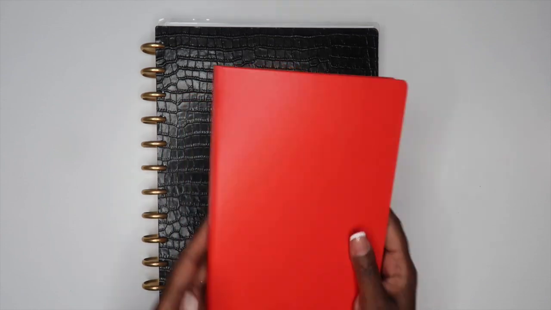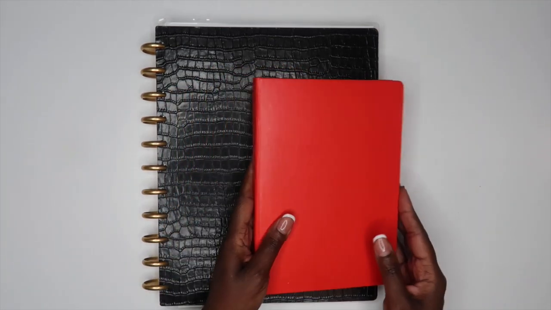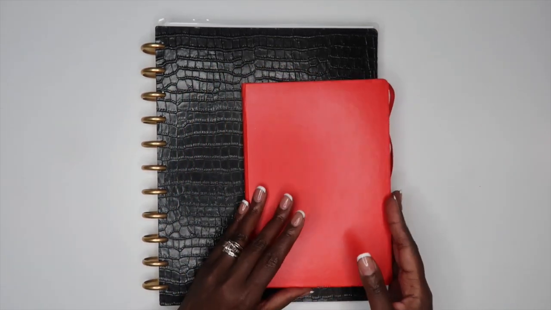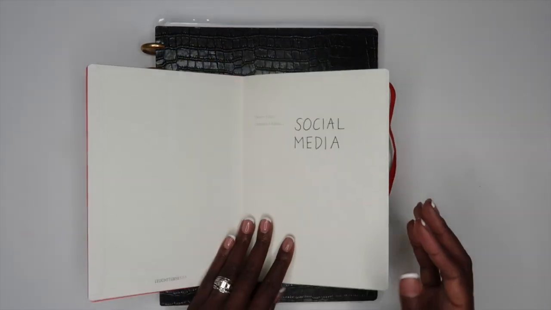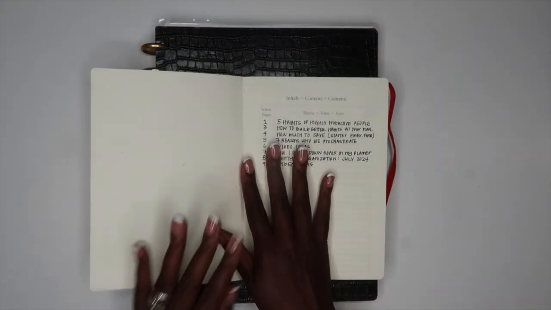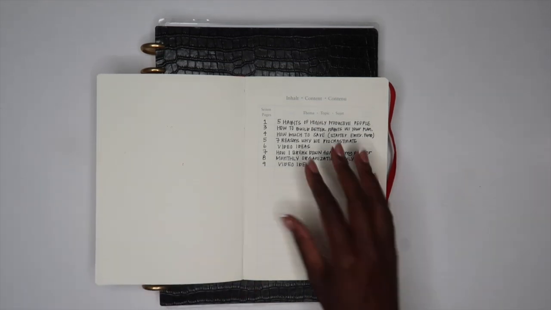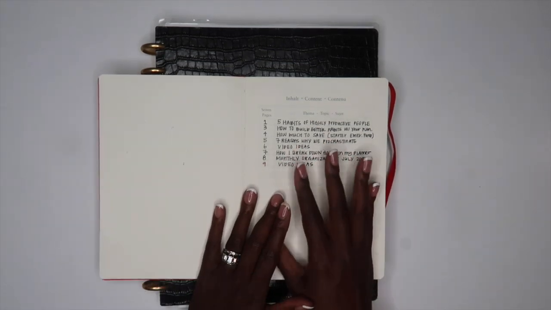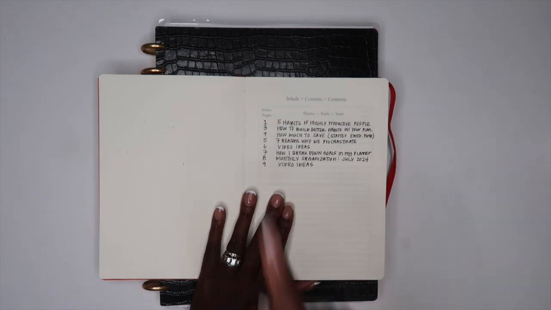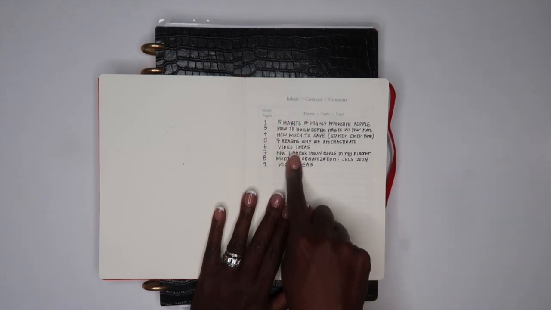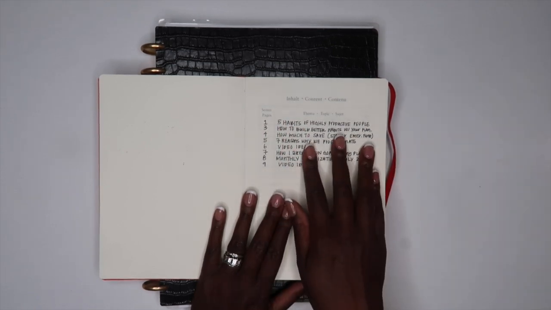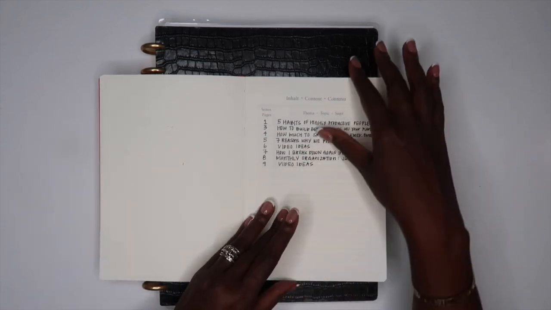So the very first notebook that you see here is my content notebook. I just kind of added this notebook into my rotation because I really wanted to have a spot where I can process all of my content ideas. On the very first page here, I do have my index, which lists all of the videos that I have written out and scripted within this notebook.